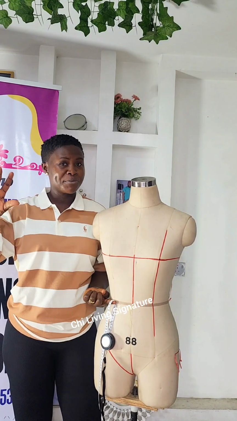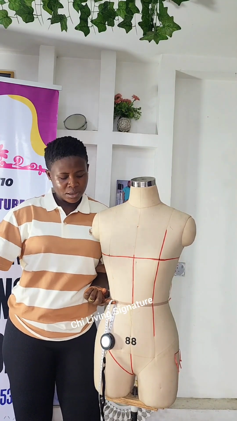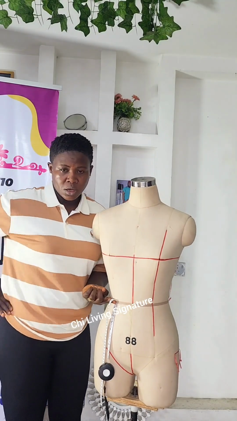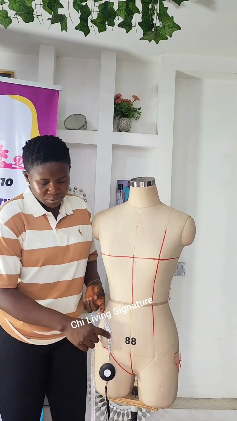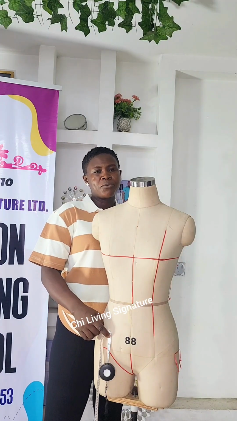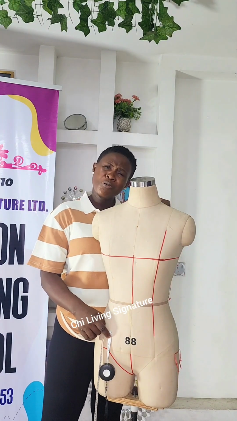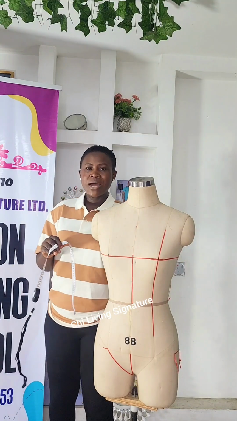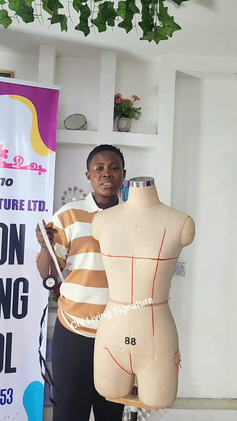So make it fun, let your measurement section be fun. If my workers are not around, I can easily write it down. Okay, the next measurement, sorry, is to the low waist. The low waist is 21 inches. So write it down. Let your measurement section be fun with your clients. No pressure, no wahala.